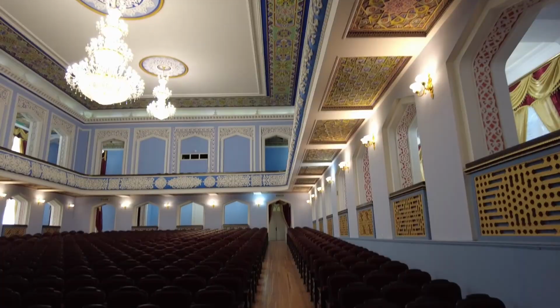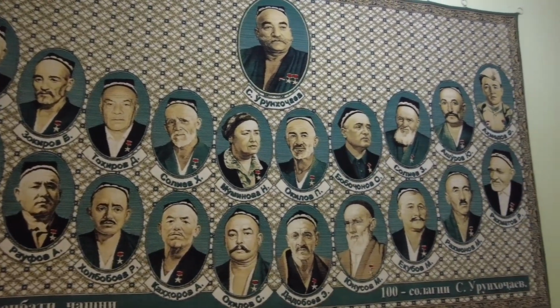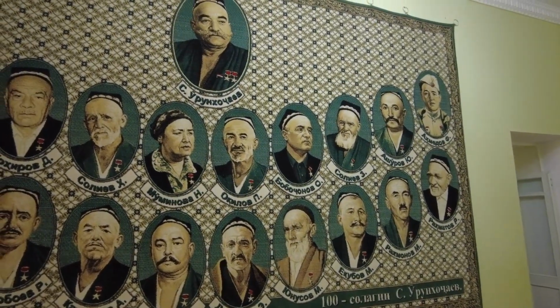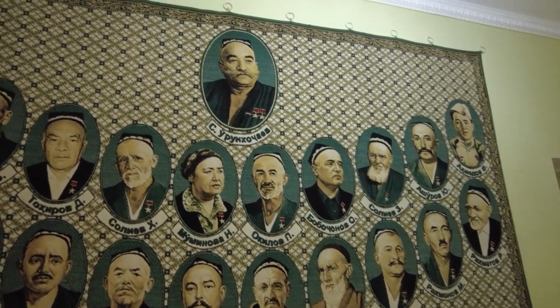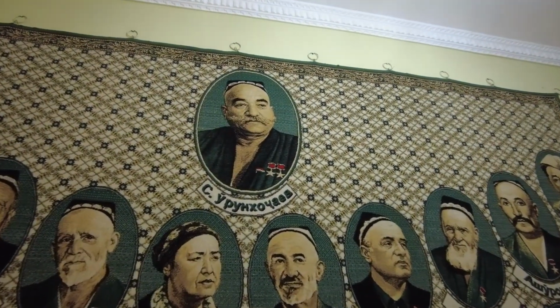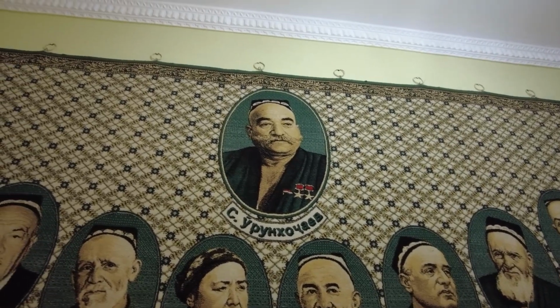Let's check another place. These people are the ones responsible for the collective farm. I'm told it's the biggest collective farm in Tajikistan, or perhaps in the whole Soviet Union. And this person was the leader of the collective farm. His name is Said Hoja Urun Hojayev.